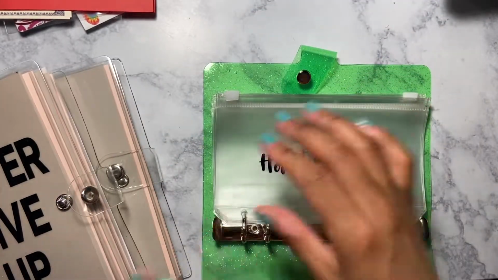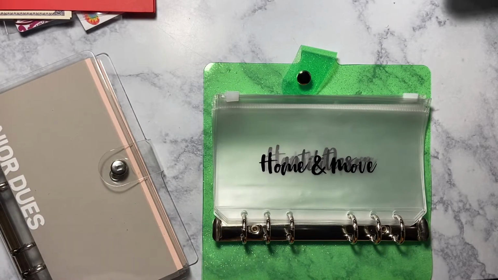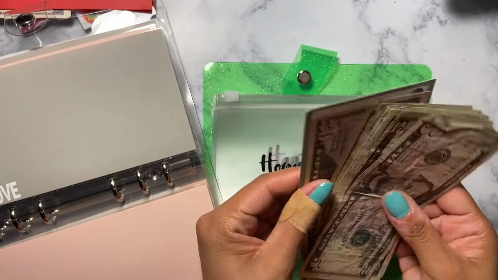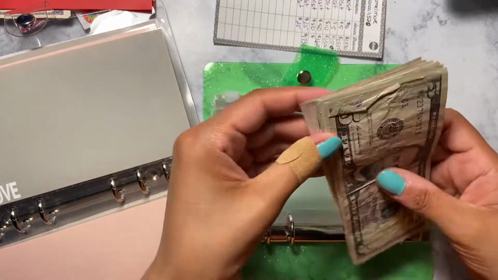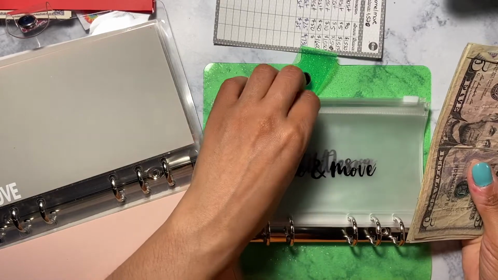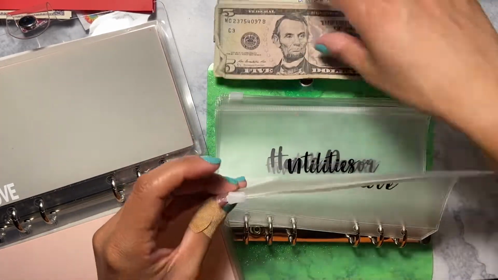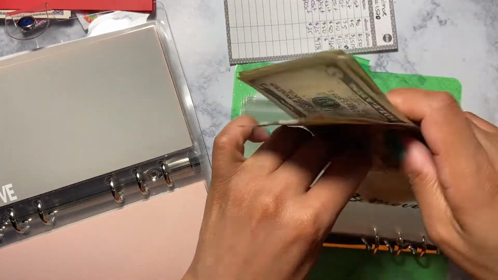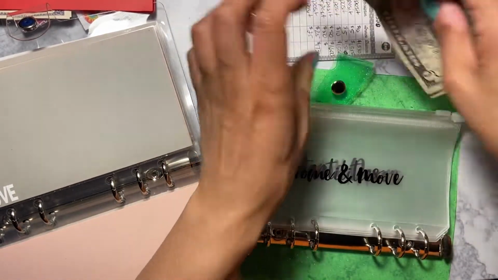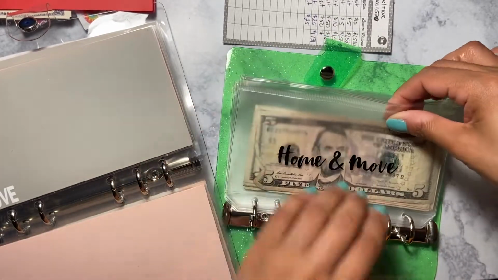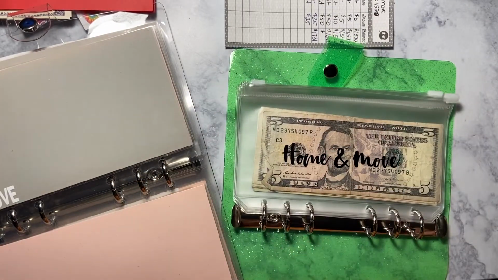Actually, hold on. Let's see how pretty my home and move is going to look. And here, I forgot. So this is going to go right in here. Let me fix it. Yes, that looks amazing.